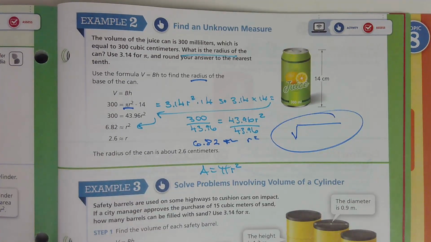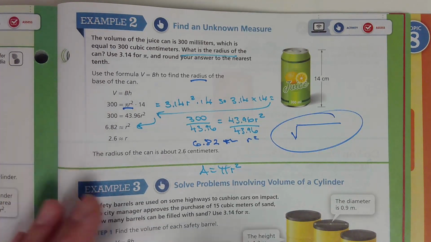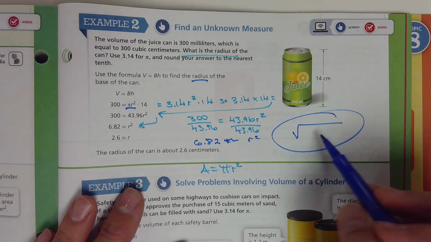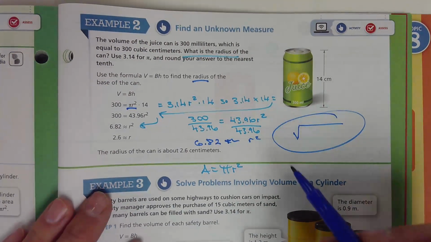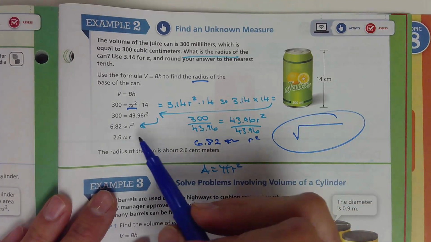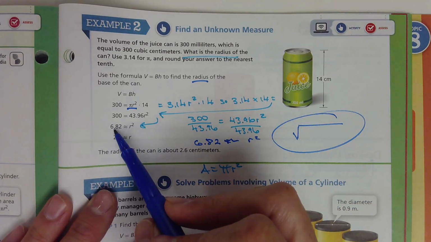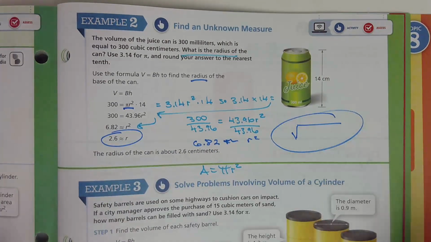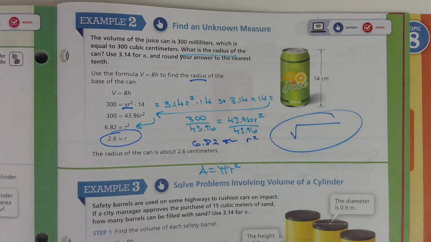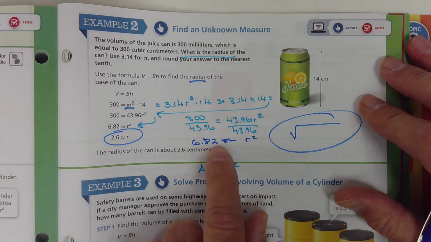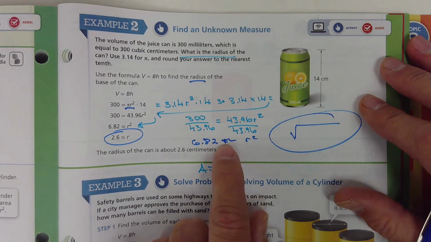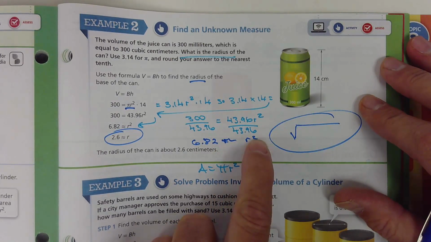On some of the calculators you have, you hit the square root symbol and then the number. It just depends on your calculator. But if you do it the correct way, if you figure out the square root of 6.82, you'll get 2.6. Okay? So just remember, in some of these problems, when you get to this last step and you've got approximately r squared, you're not done.